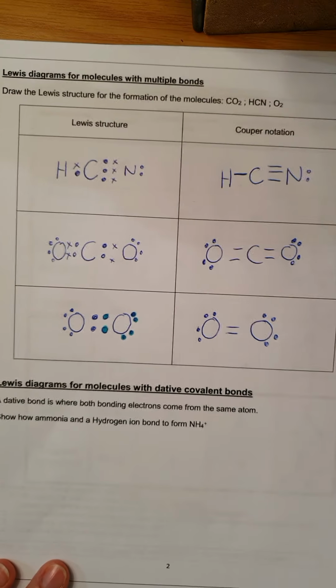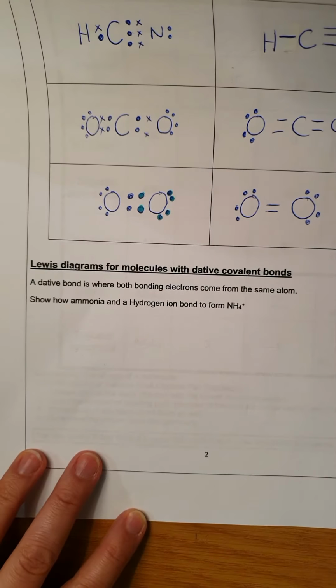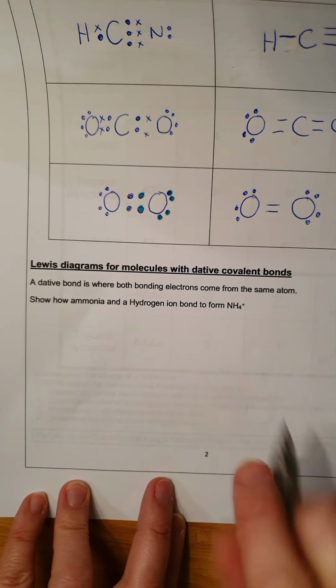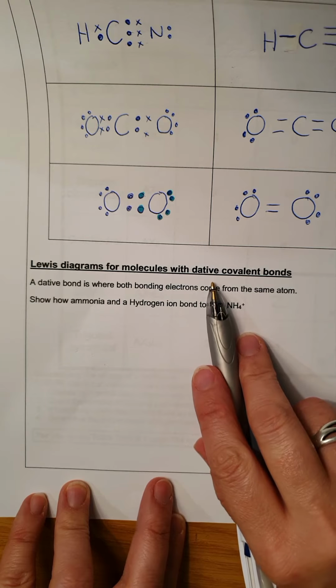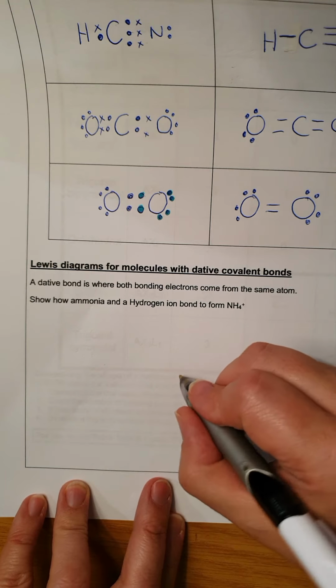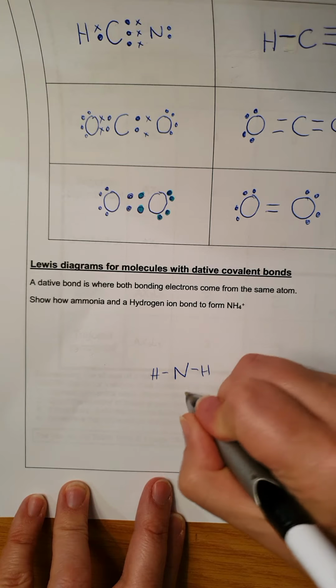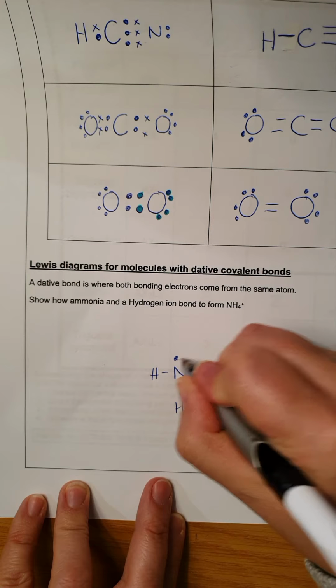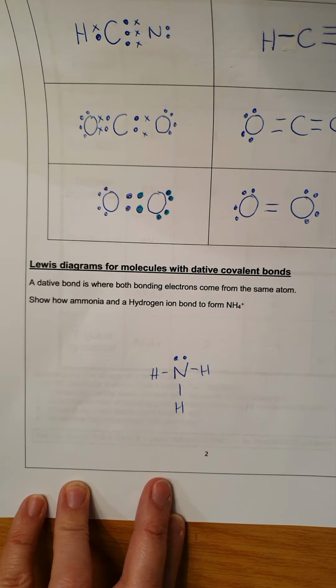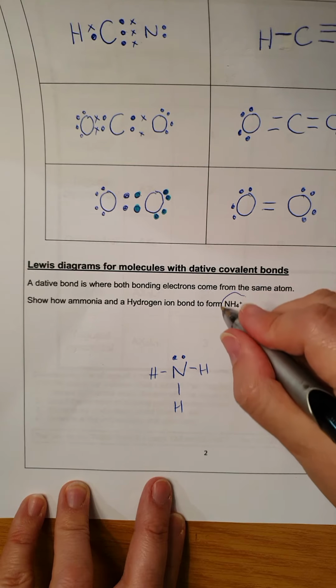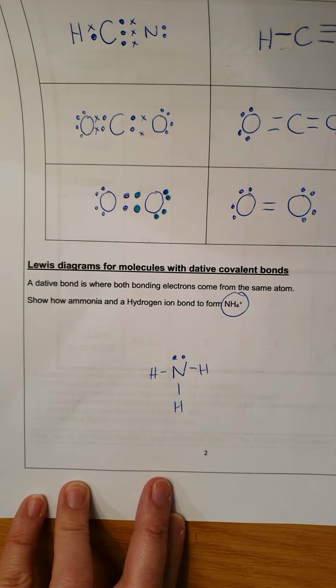Now there's a new bond that I'm going to just talk about, and that is a dative bond. Okay, there's the word there, dative. Now this is something interesting, because if you think about ammonia, this is what our ammonia looks like. And we know that when you have ammonium, there is another hydrogen. So here is ammonium, and it's positively charged.